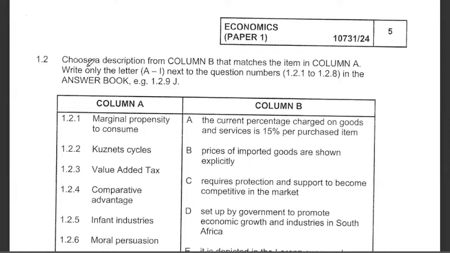It reads as follows: Choose a description from column B that matches the item in column A. Write only a letter A to I next to the question numbers. You are given that we have 1.2.1 to 1.2.8 in your answer book, and an example is also given there. Okay, right. So now we are saying that the marginal propensity to consume is what a disposable income increase does to an increase in personal consumption spending. So our appropriate answer in this regard is going to be F.